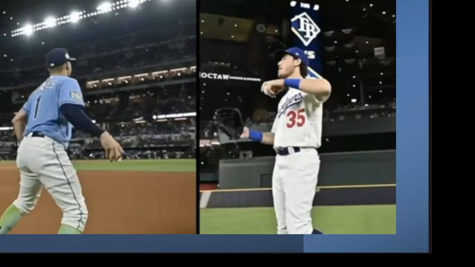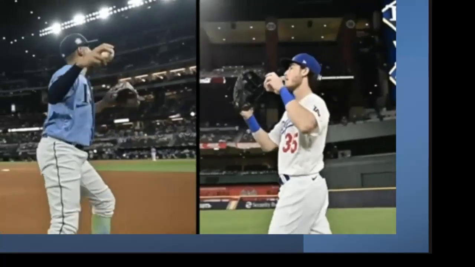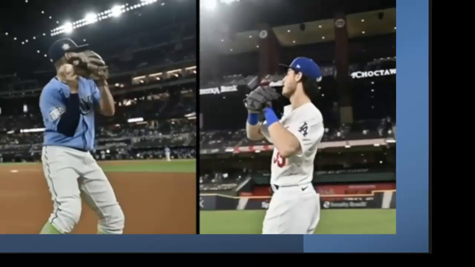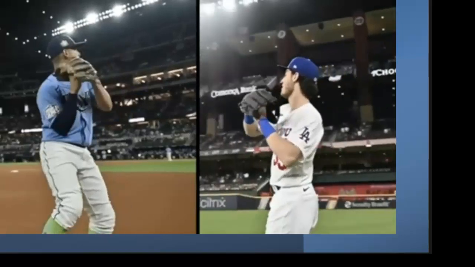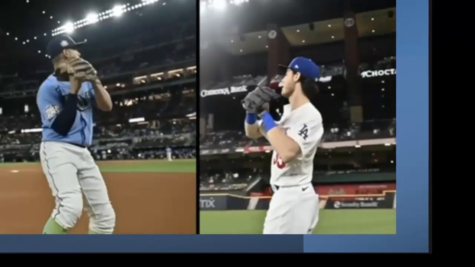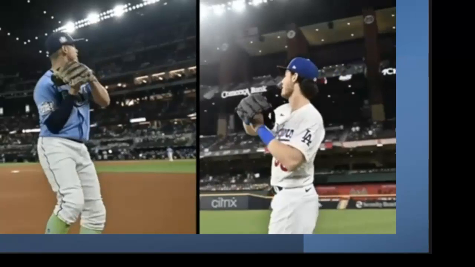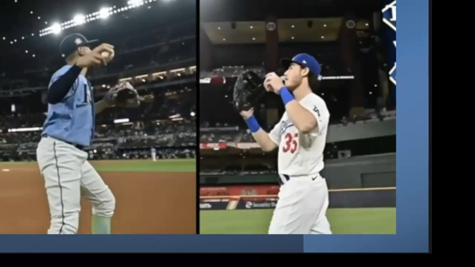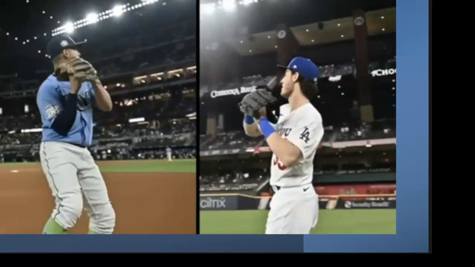So let's look at some of the things that are unique between the infielders and the outfielders, and we'll also look at the similarities. So let's just start with the very first thing. The first thing is no matter the position, the ball always comes to the middle of the body, somewhere right around the chest area. So you can see both players, we have Willie Adames over here, we have Cody Bellinger over here. Both players are going to get the ball, they're going to bring the ball to the middle of their body. All right, so that's the first thing.